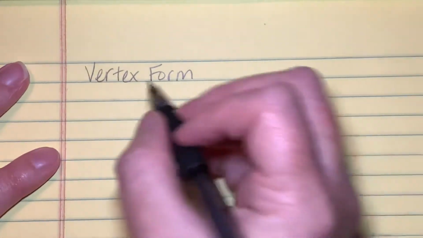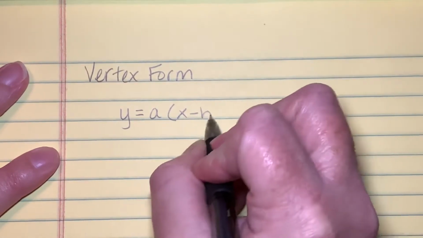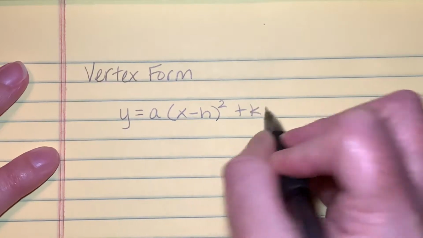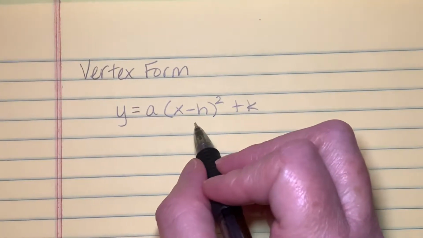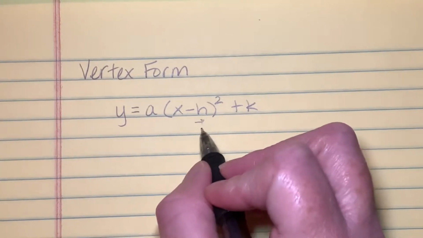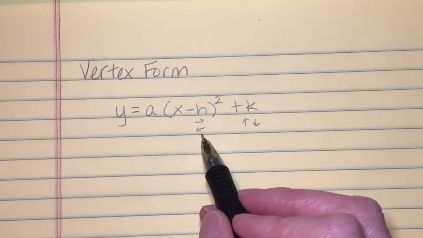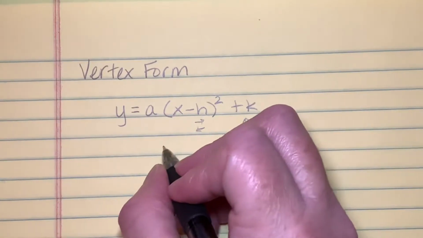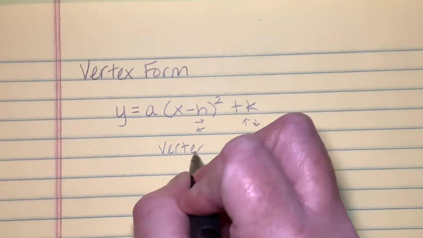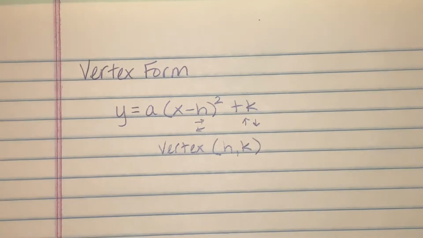So vertex form, remember again, is y equals a(x minus h) squared plus k. So we know already that this is my left, right, and this is my up, down. And that means this form of the equation is called vertex form because I know my vertex is going to be at (h, k). That's just something we know.